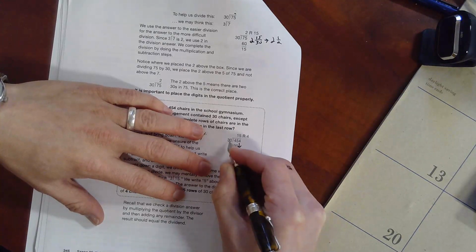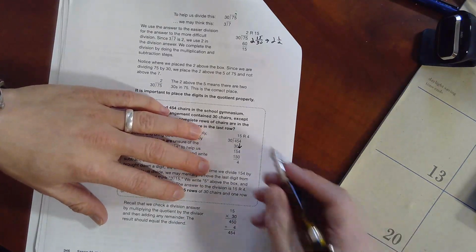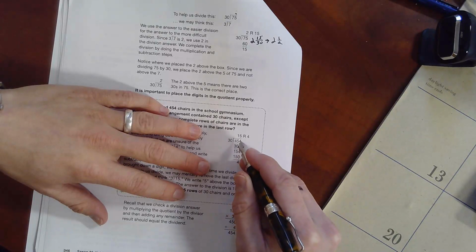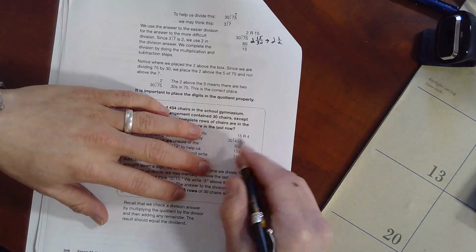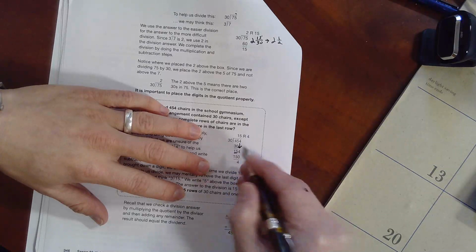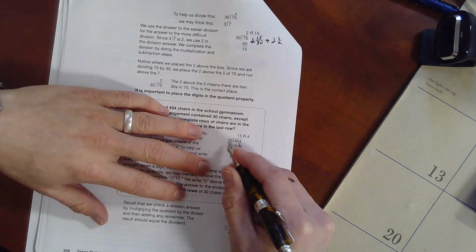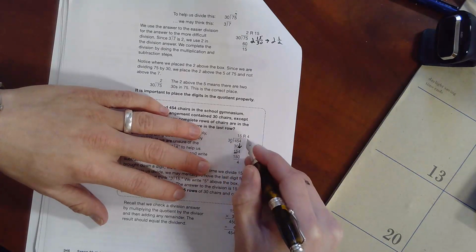How many times does 30 go into 154? Well, think about it as, how many times does 3 go into 15? Start there. 3 goes into 15 5 times, so 5 times 30 is 150. Think about it that way. Ignore the 4, ignore the 0 to begin with. How many times does 3 go into 15? It goes into it 5 times, and that gives us our answer.